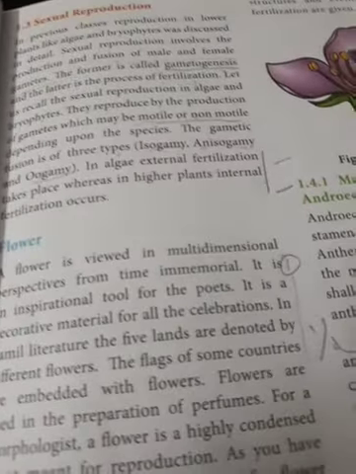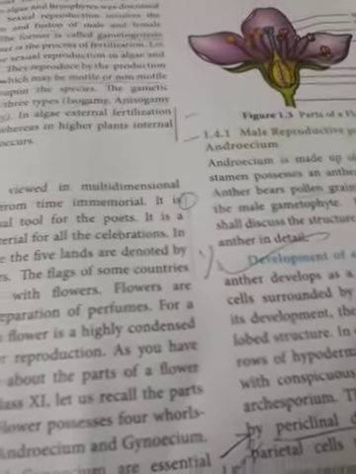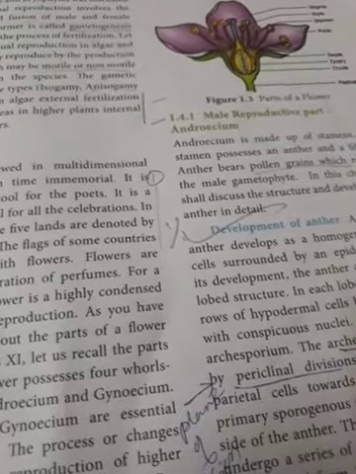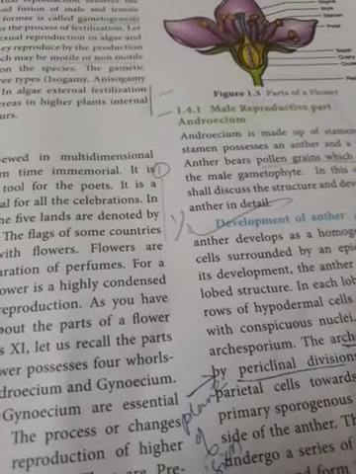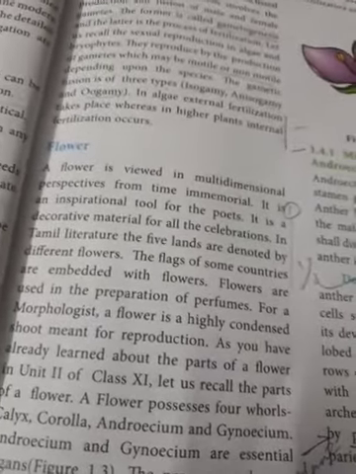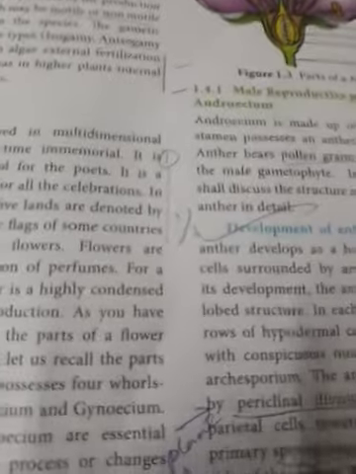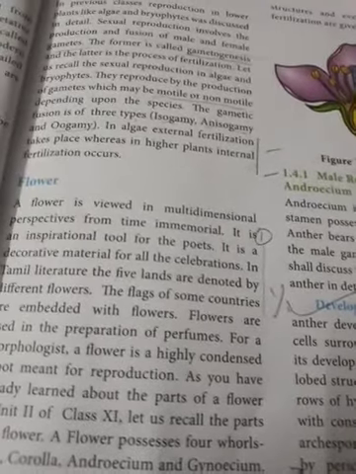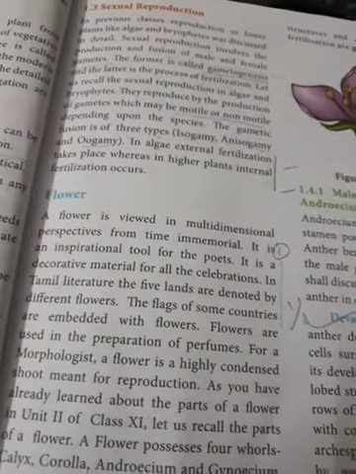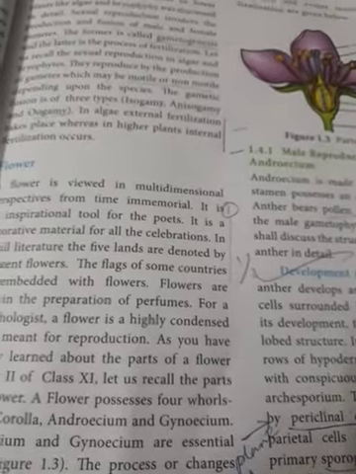Now next part we are going to discuss is microsporogenesis. That means the primary sporogenous cells produced from the archisporium undergo changes to form haploid microspores from the diploid microspore mother cell through meiosis. It is called microsporogenesis.